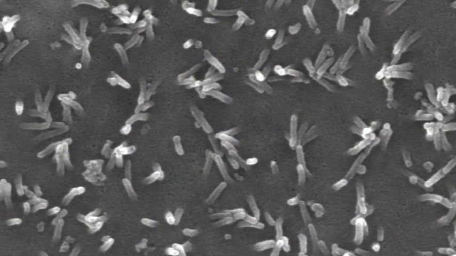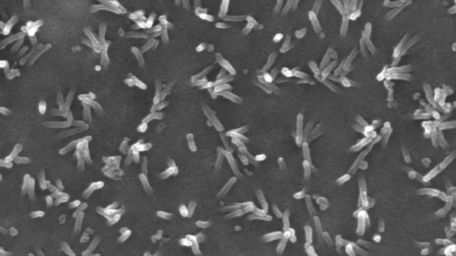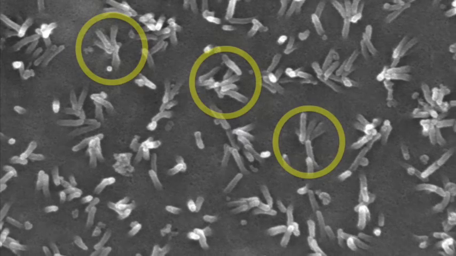So this study started several years ago when we were looking at scanning electron micrographs of the apical surface of differentiating epithelial cells. These are cultured cells. And what we found is that microvilli coming off the apical surface early in differentiation have a tendency to stick together.